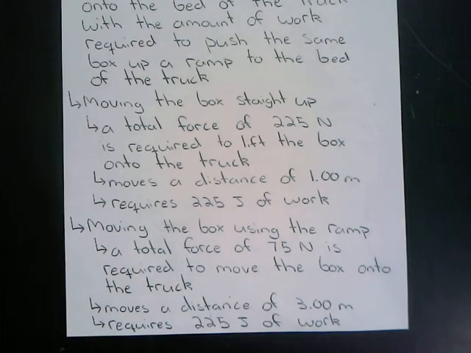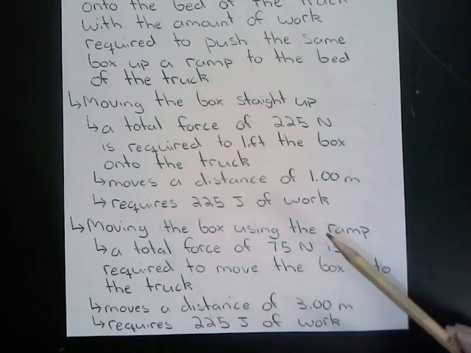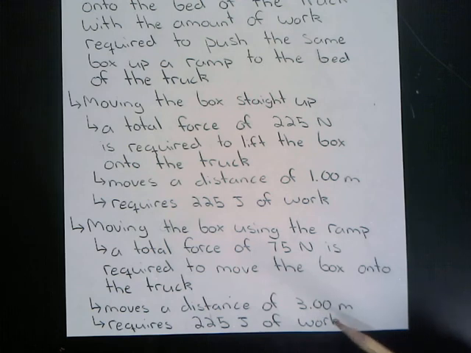So at the end of the day, both movements of that same box require a total amount of work of 225 joules. The big difference is how much force has to be put into that box to get it to that same point.